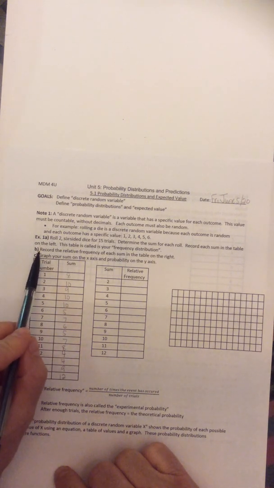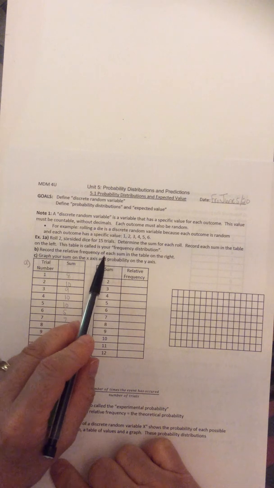We want to now in B, so this is A, okay, record the relative frequency of each sum in the table on the right.